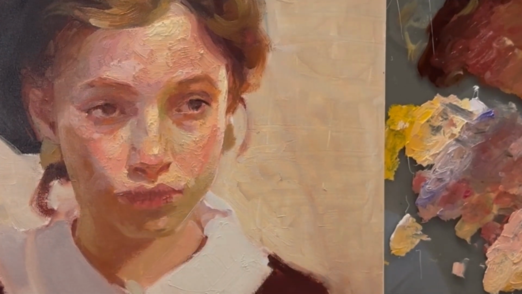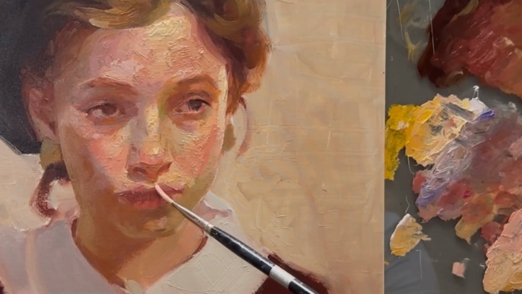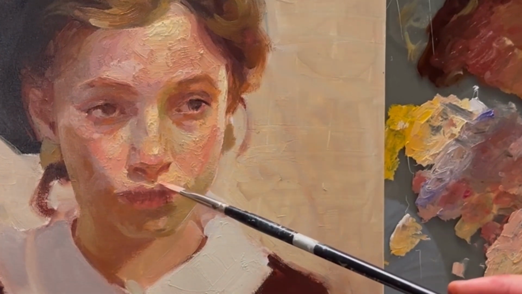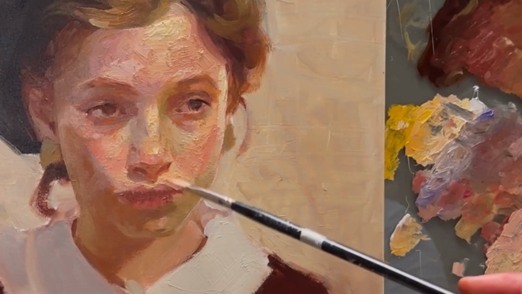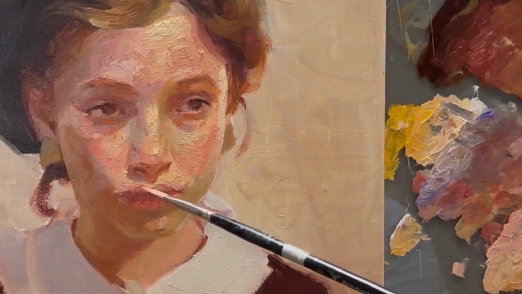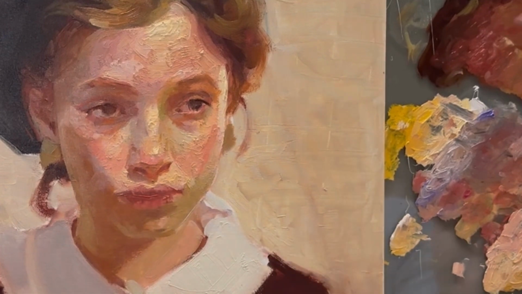And also it really helps with the edges of the lips, so we don't have a very defined, sharp edge. And this is a very common mistake of thinking of the lips being more colorful than they are. The strongest color, the most saturated color, usually is placed next to cast shadows.